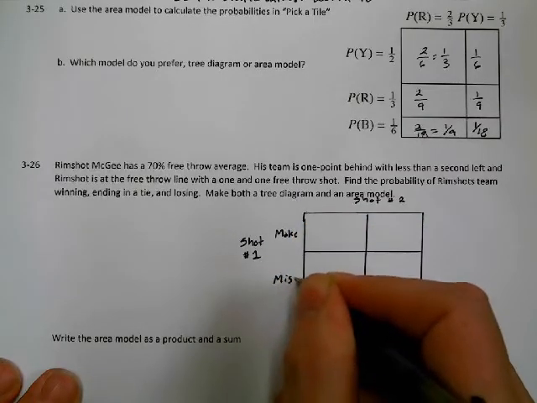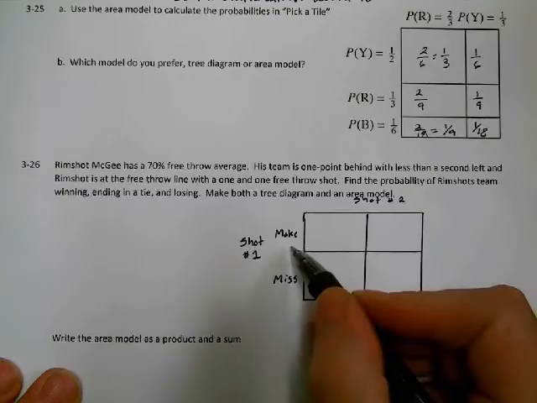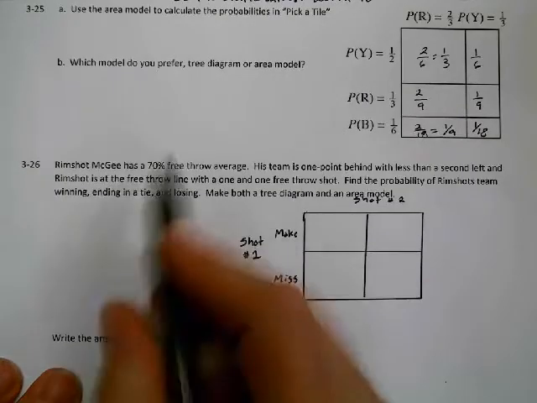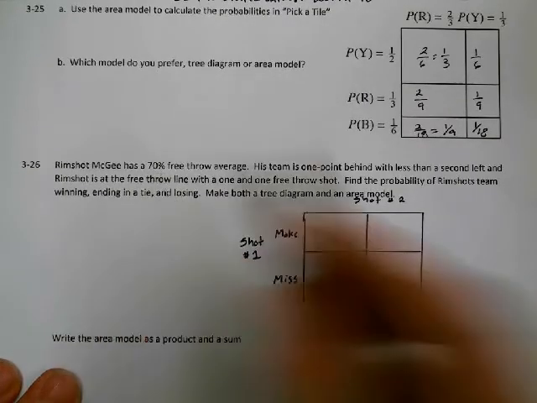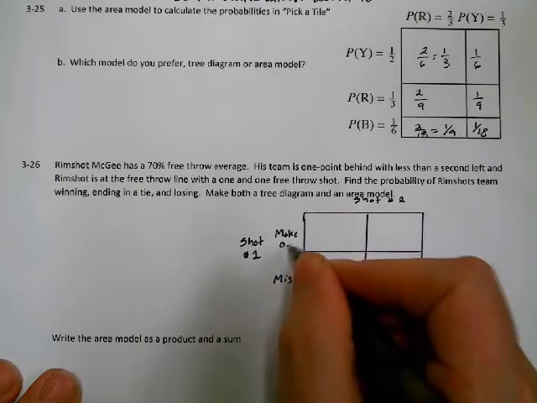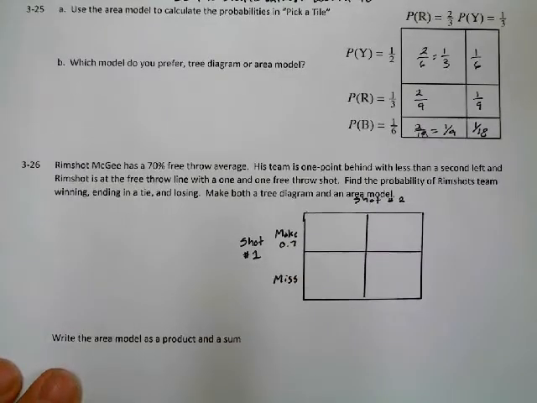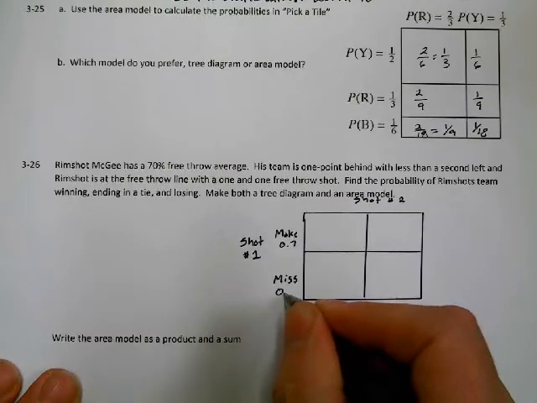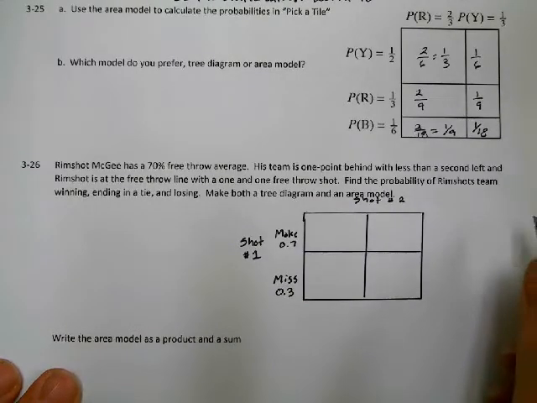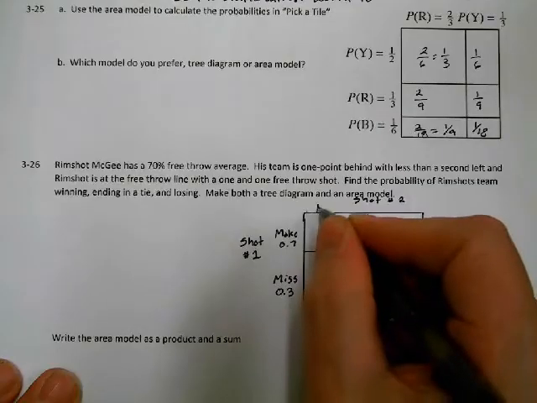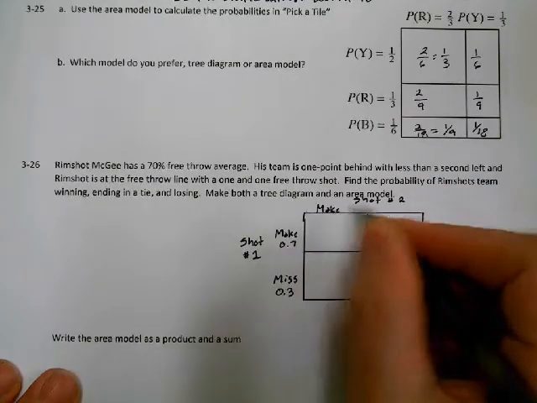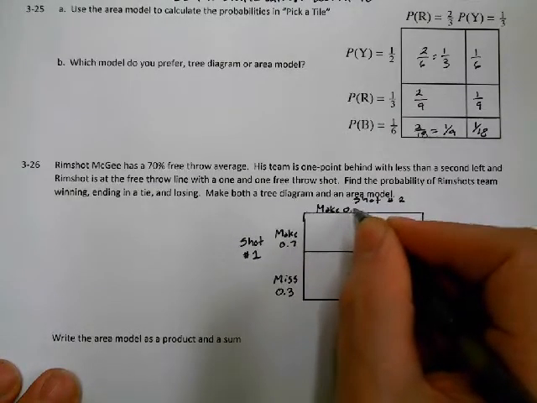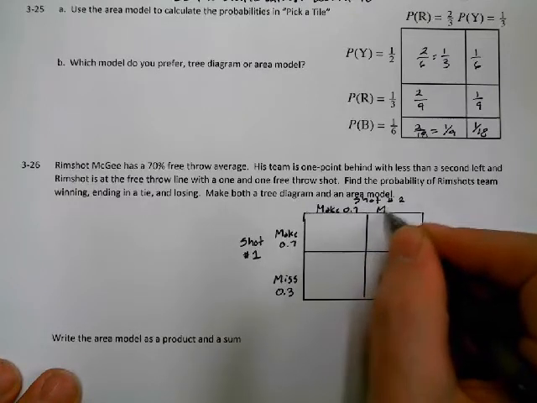So if he makes the first one, he has a 70% free throw average, so that's 0.7. That means that if he makes 70%, he misses 30%, so that's 0.3. Now on his second shot, he has the same percentage, make, which is 0.7, or miss, which is 0.3.